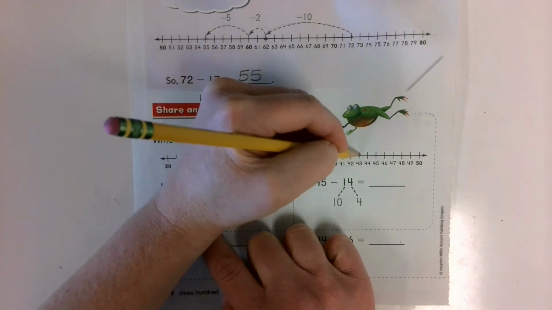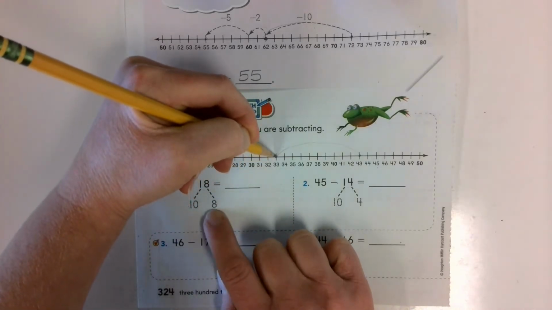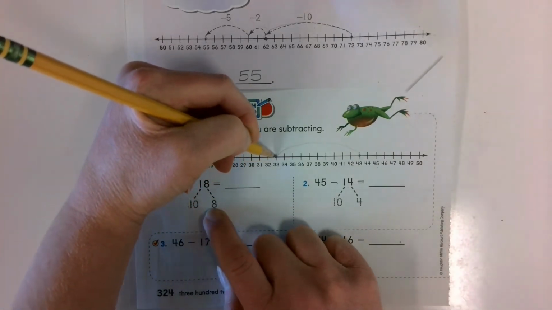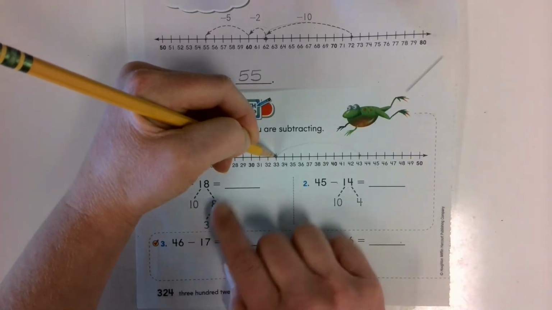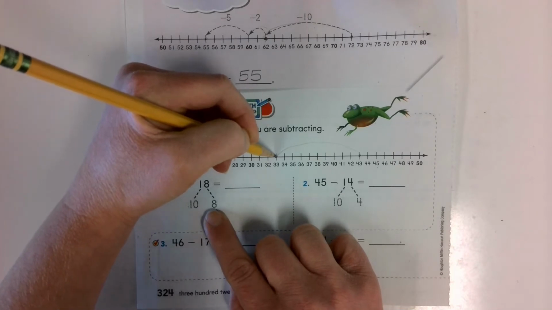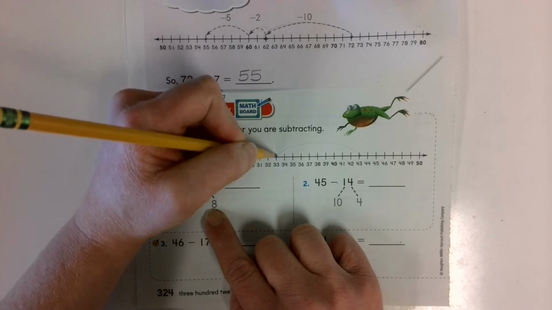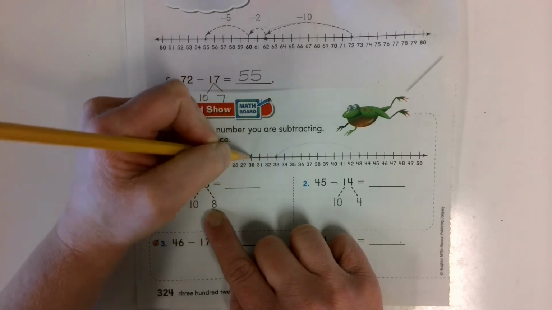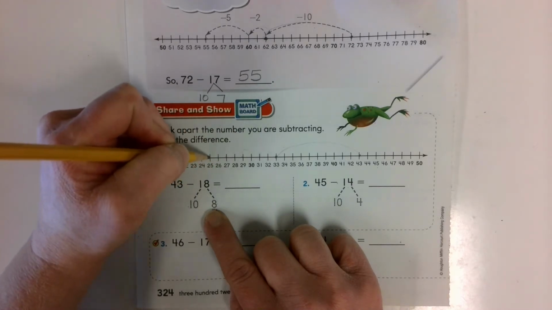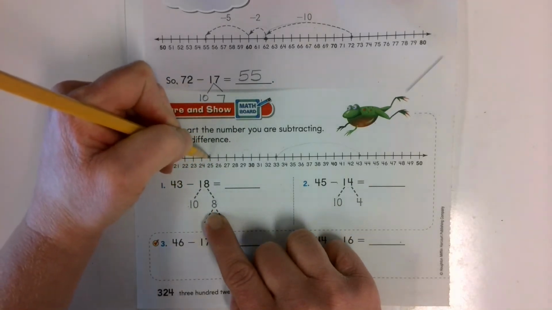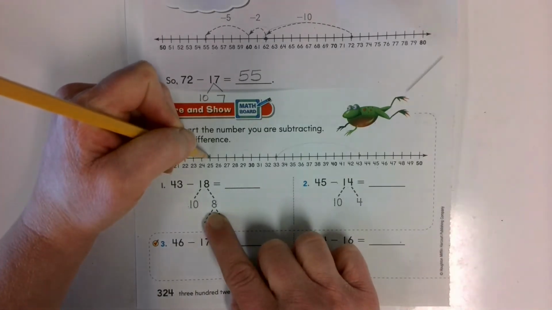Okay? So I'm just going to do a light line. Hop us down to 33. Now, we can break this apart further. Okay? Or we can just hop down the 8. It's up to you. I think I'll just hop down the 8. So 1, 2, 3, 4, 5, 6, 7, 8. And where do I end up, everybody? 25. Oh, if you ended up at 26, try it again.